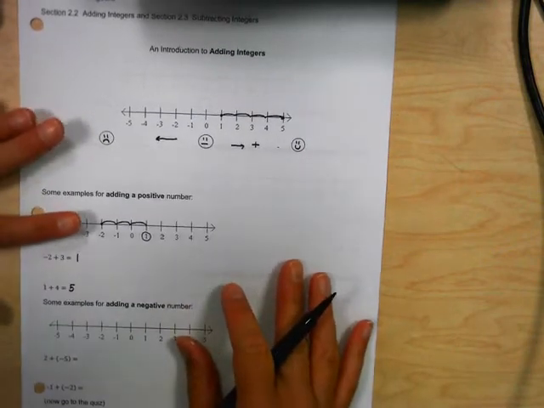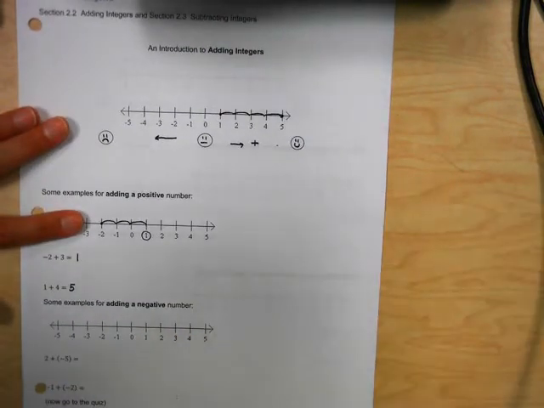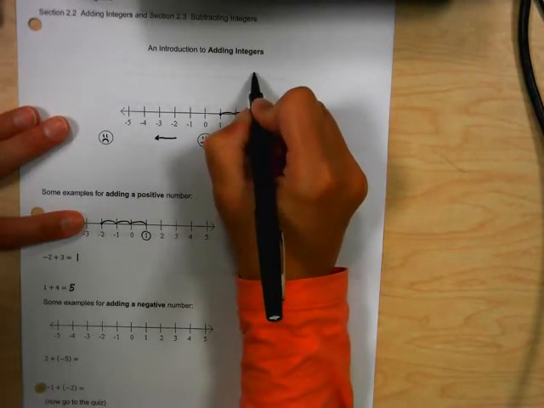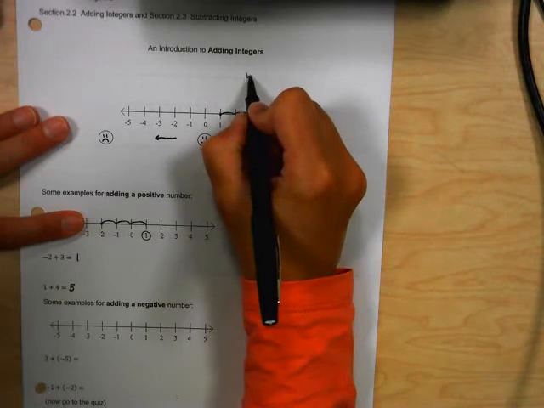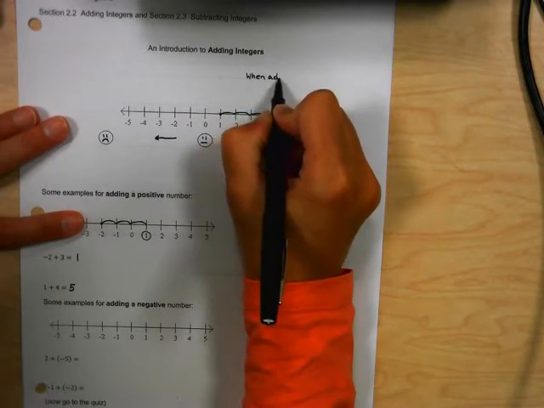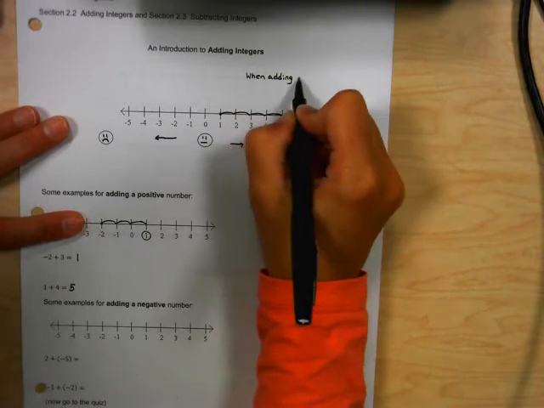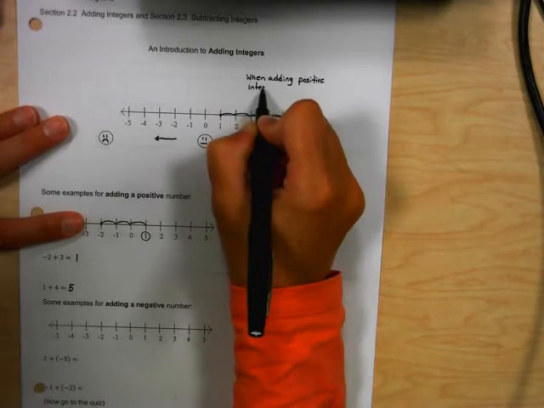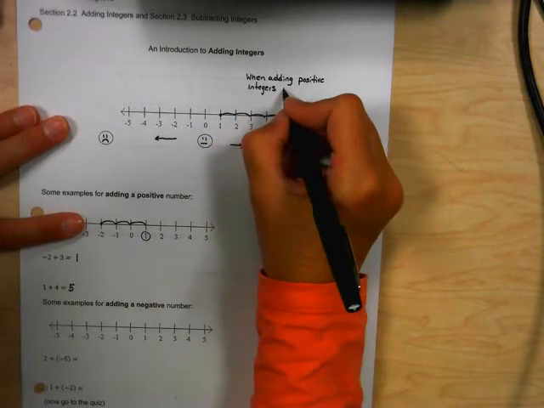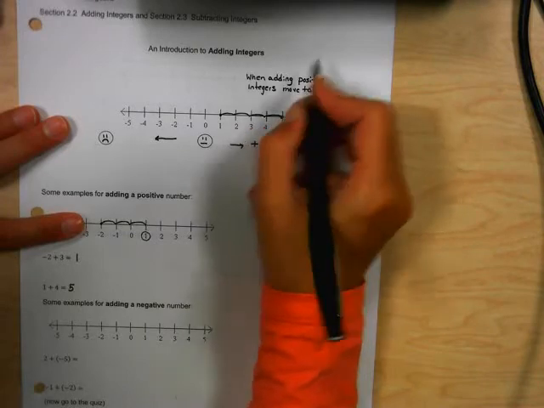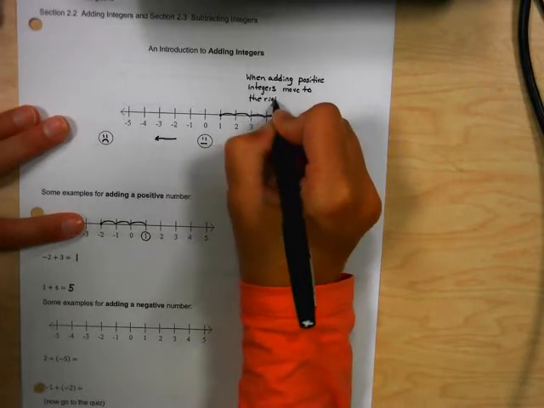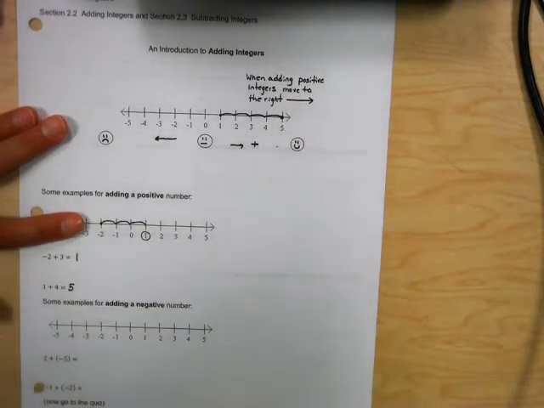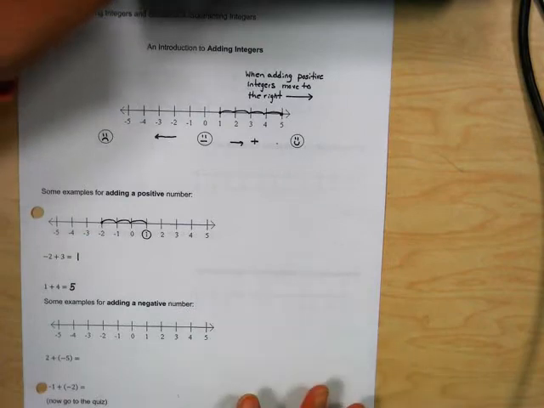So if we are adding positives, we move to the right on the number line. So if we add positives, I'm going to put it right here, when adding positives, move to the right on the number line, this direction. That's not so bad, right?